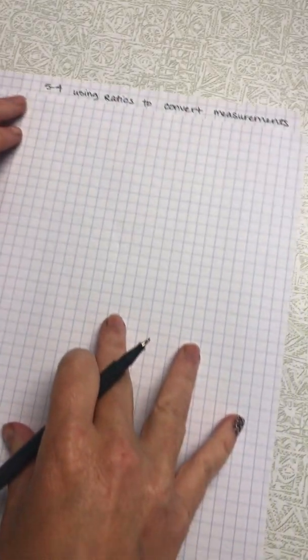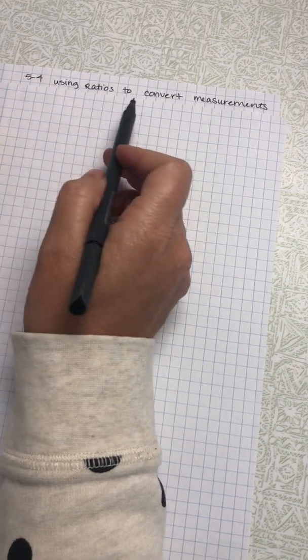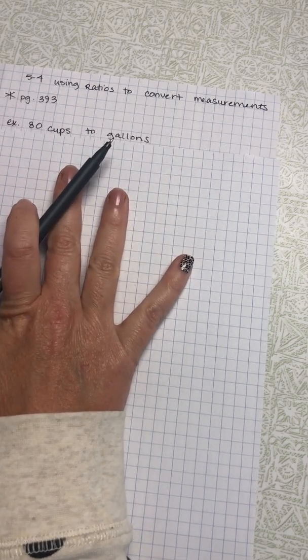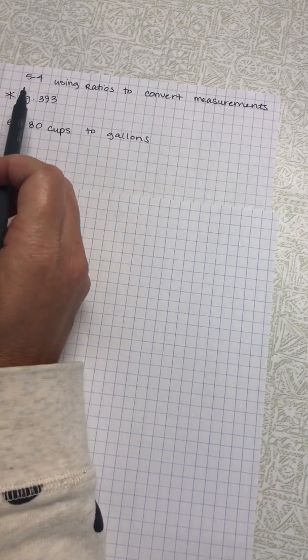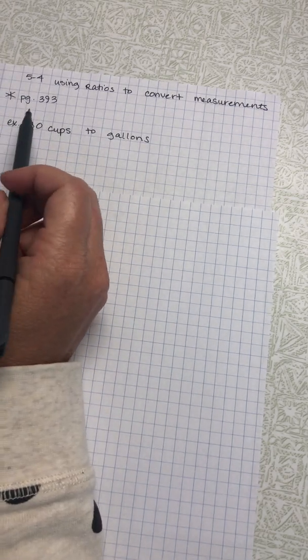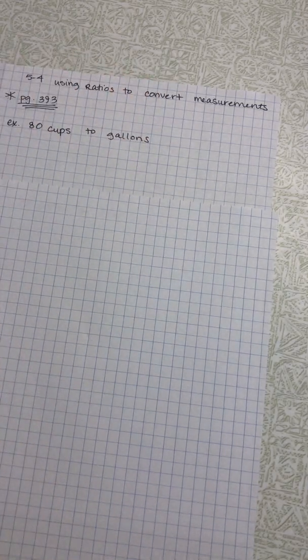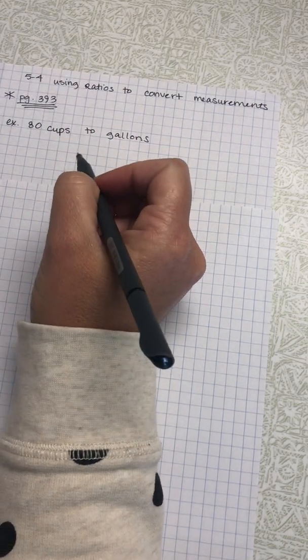Hi, 6th grade. Today we are moving on to 5.4, which is using ratios to convert measurements. It's May 19th, and this is review, so we're going to do a couple together, okay? If you remember, since we're converting, we are going to be using page 393. There's a table full of measurements, so that will help you get through our lesson today.